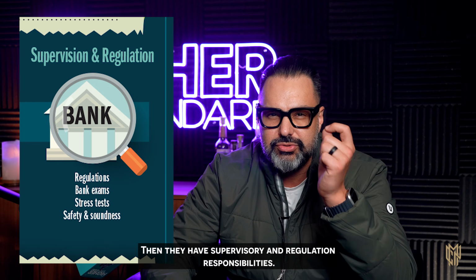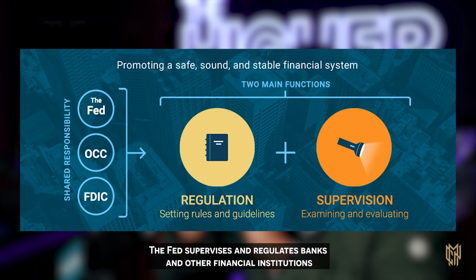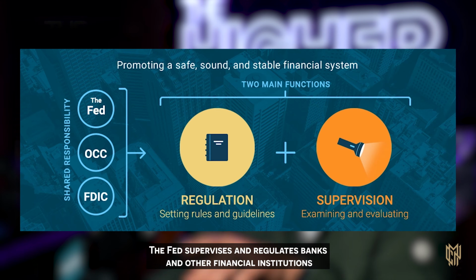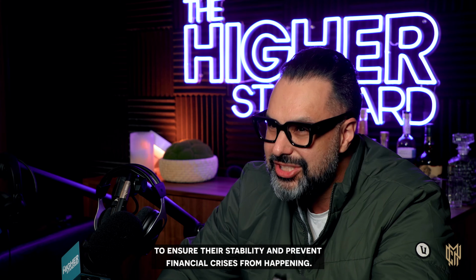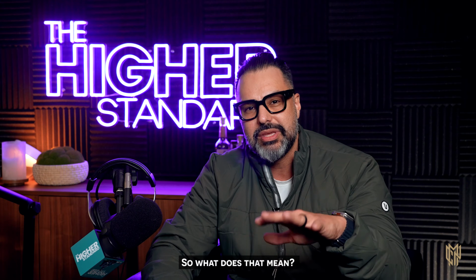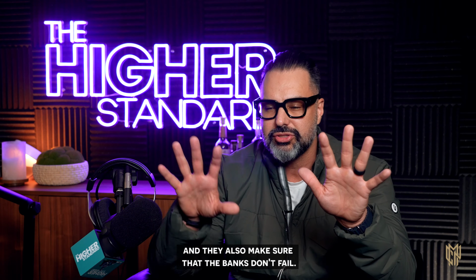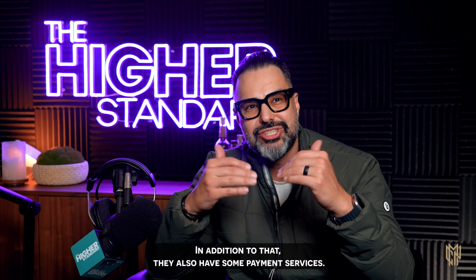Then they have supervisory and regulation responsibilities. The Fed supervises and regulates banks and other financial institutions to ensure their stability and prevent financial crises from happening. So what does that mean? They set the policy to make sure the overall economic climate is good, and they also make sure that the banks don't fail.